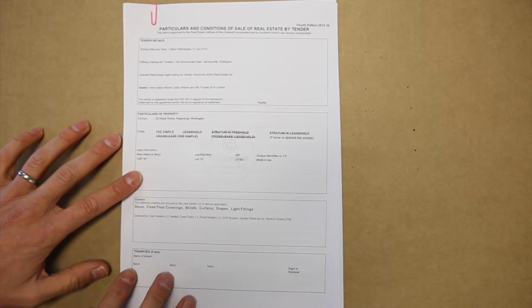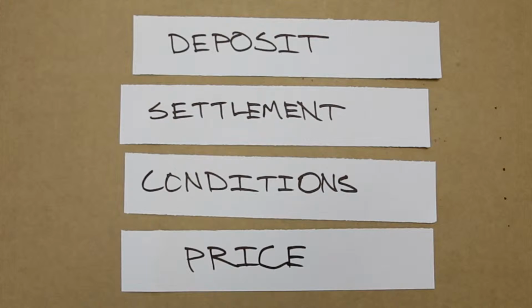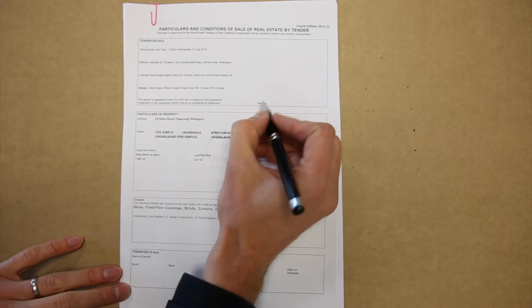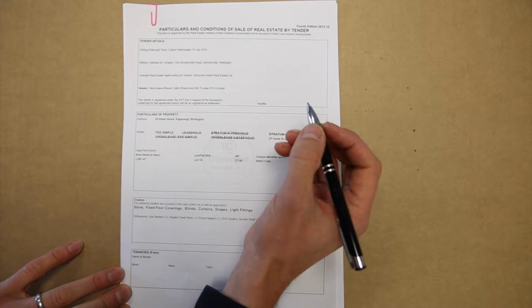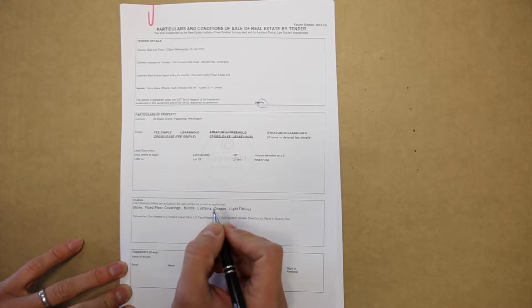Okay, so here's the tender form. Before we get into those four main topics, there's a couple of things that you should know. This first box up here specifies whether the vendor is registered for GST. They usually are not, so we circle no there.